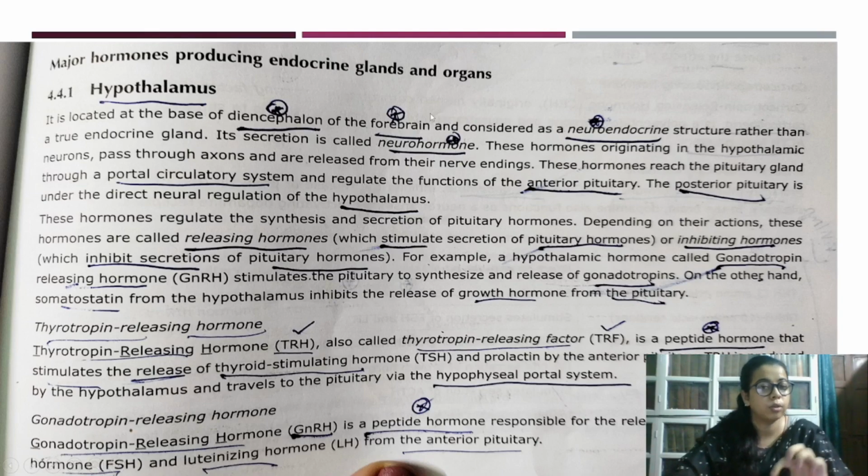One more thing: the hormones which are secreted move to stimulate the pituitary gland, and then the pituitary gland will stimulate either the posterior or anterior pituitary, and from this pituitary gland it will move to the target organ.